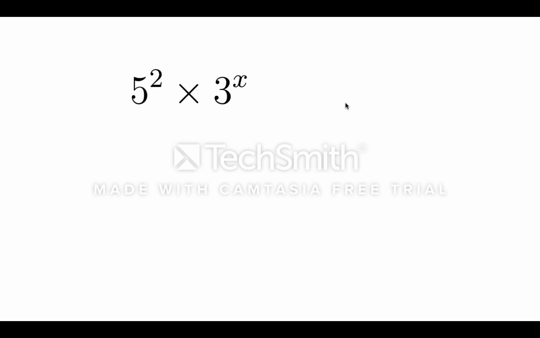Now we're going to talk about some operations with exponents. So if I gave you a question like 5 squared times 3 to the x, would you be able to solve that? And the answer is no. In order to multiply exponents, you need the bases to be the same. The base is 5 here, and 3 there. Since 5 and 3 are not the same, we can't multiply them.